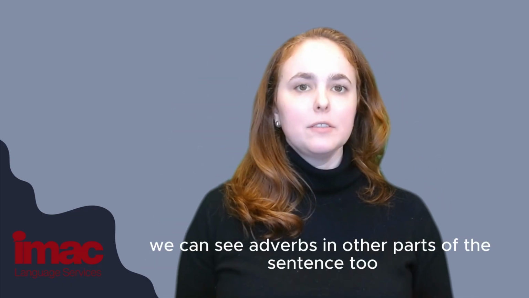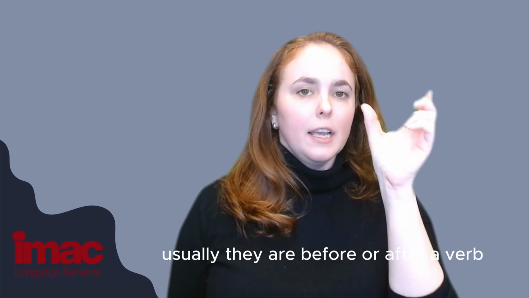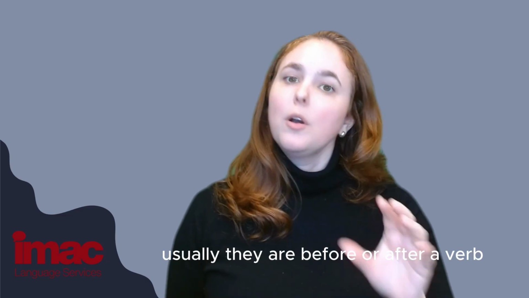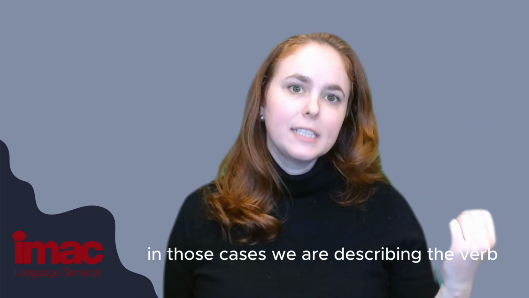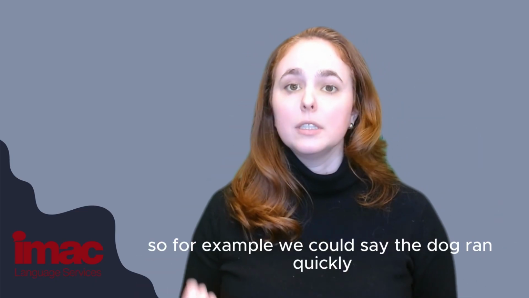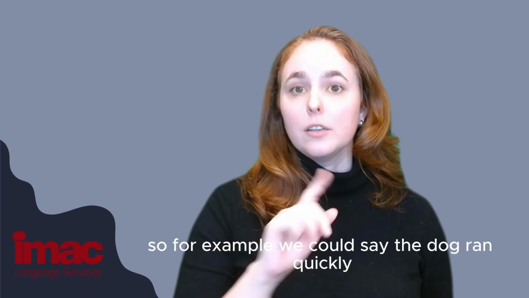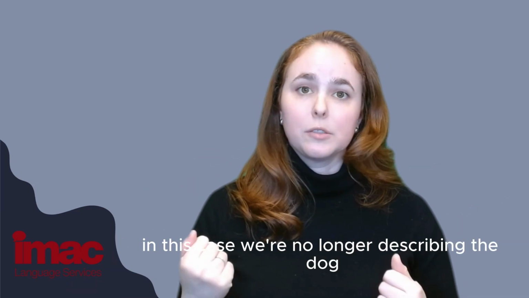We can see adverbs in other parts of the sentence too. Usually they are before or after a verb or after the object of a verb. In those cases, we are describing the verb. So for example, we could say, the dog ran quickly. In this case, we're no longer describing the dog.